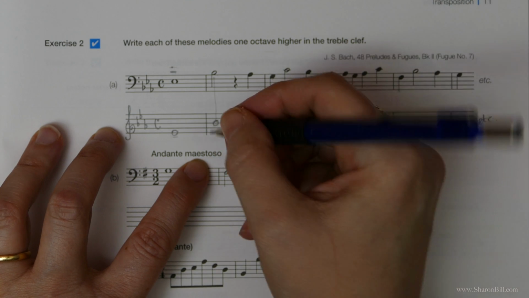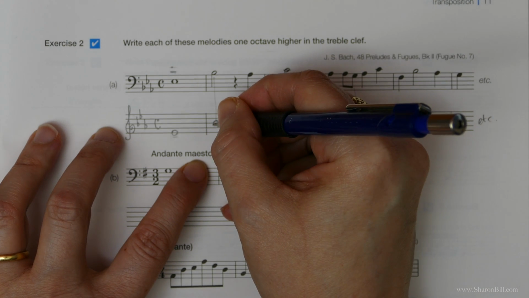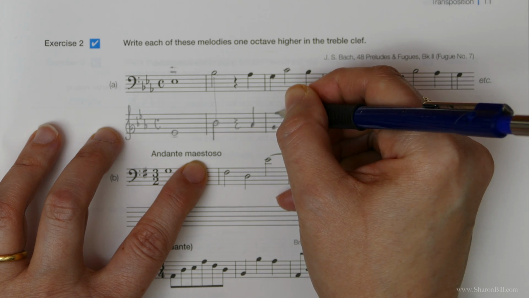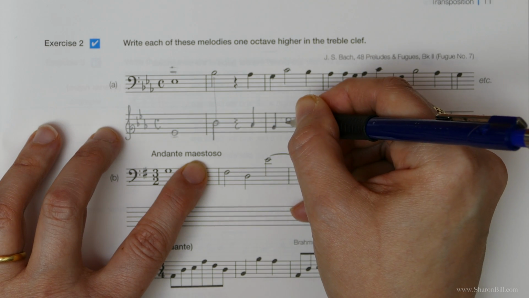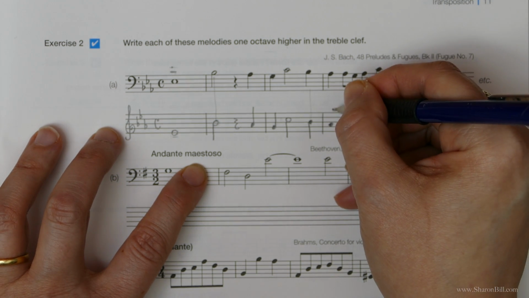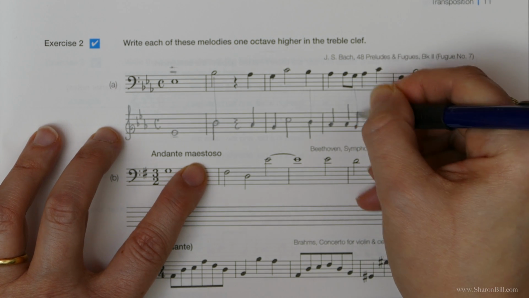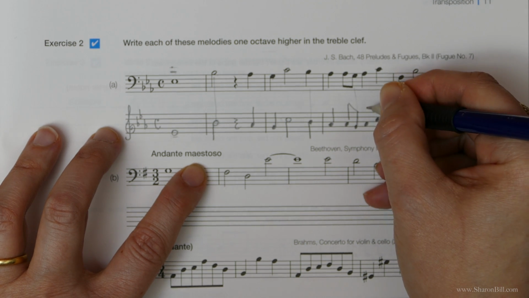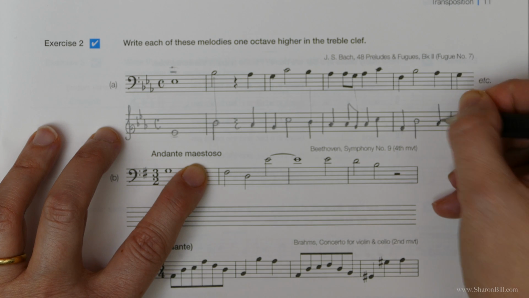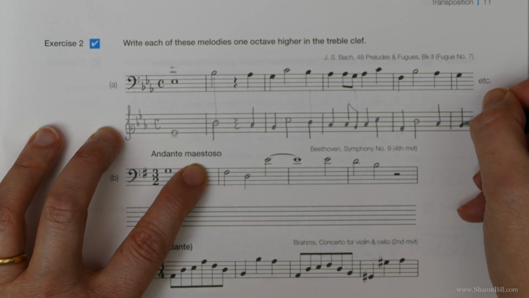And now we need to add the stems. This stem can go either way because it's on the middle line, but now these need to go down, changed back to up. The rules of stems still apply. You just have to change your stems accordingly. I suppose that could have gone the other way, never mind.